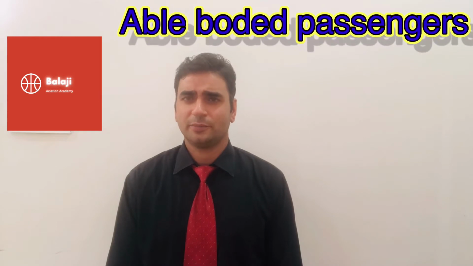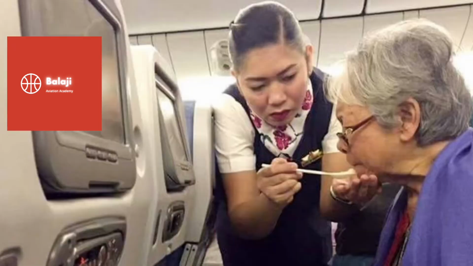So let's understand who special needs passengers are. Generally passengers come to the aircraft very fit and fine, and they don't require special attention. These people are also known as able-bodied passengers. On the other side, there are passengers who have difficulty walking, so they require wheelchairs. In case of emergency, they could be children, sick passengers, or passengers who require medical assistance. These are the people who come under this category. The crew member has their own responsibility to assist these passengers in a most caring manner.